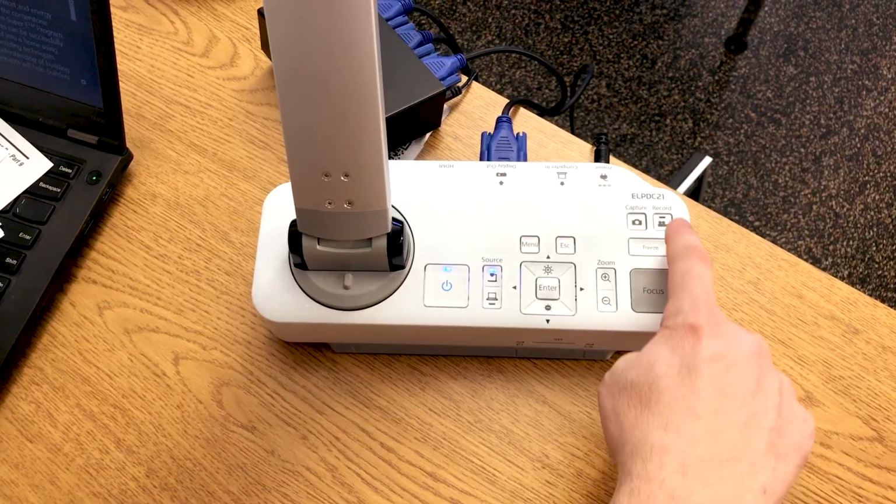I can display and save live images. So if a student really wants some of my worksheets, what I will do is I will save the image. And so what I can do right on the unit here is I can hit capture, I can hit record, and I can hit freeze. Every time I hit capture, it will capture an image and store it to an SD card. If I hit record, the projector will not only record video, but it will also record my voice, which is a really nice feature.